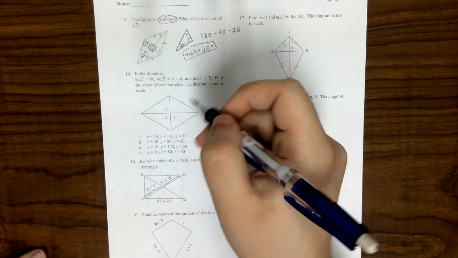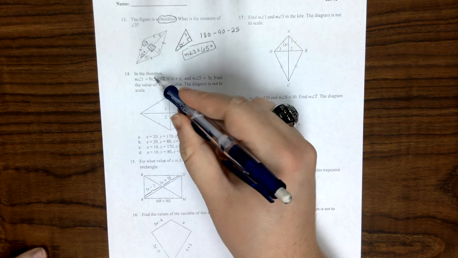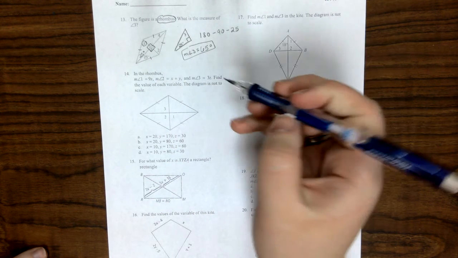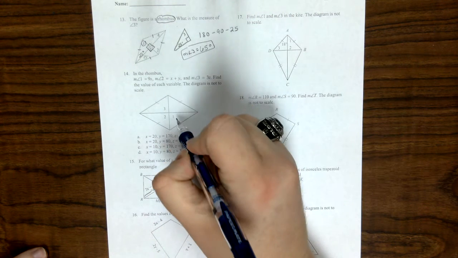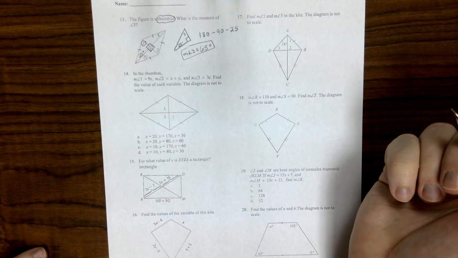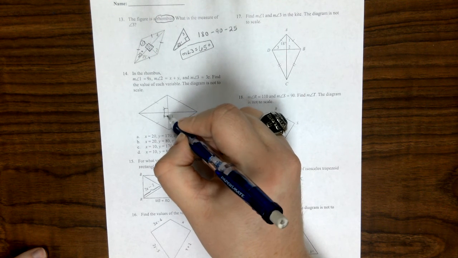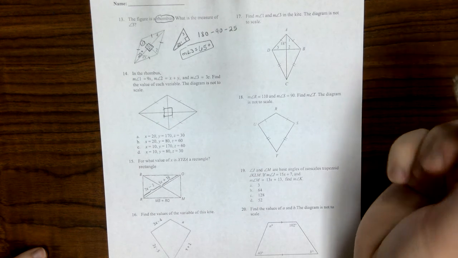Okay, another rhombus. They gave us expressions for all 3 of the angles. We want to find the value of each variable. So notice that all 3 angles are at the intersection of the diagonals. So every one of them is supposed to be 90.